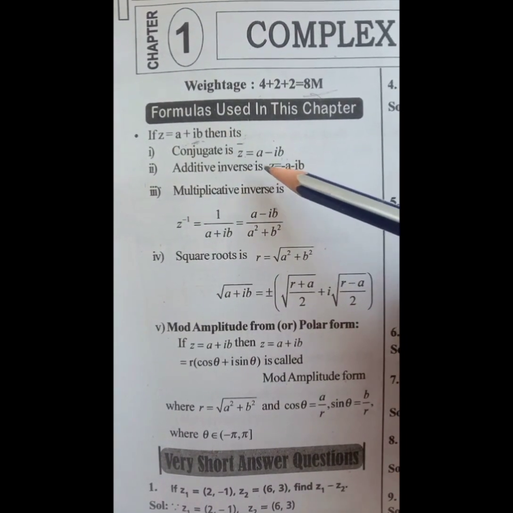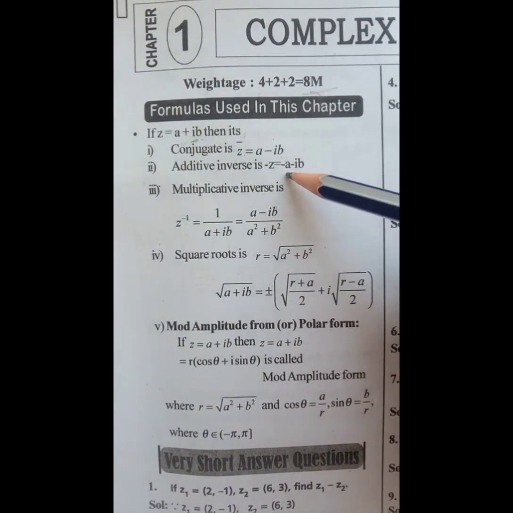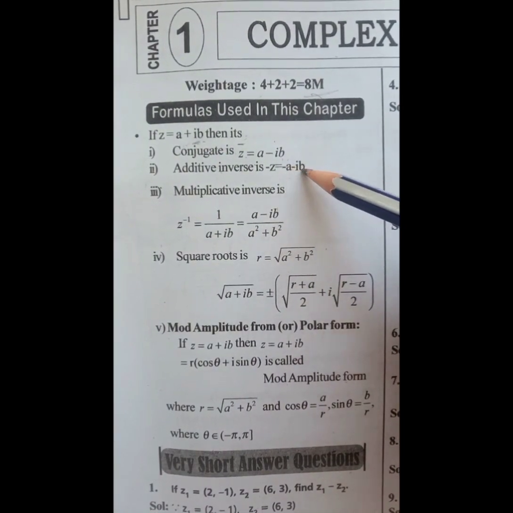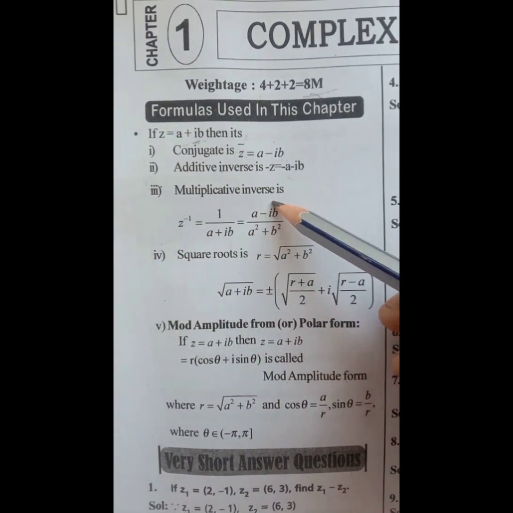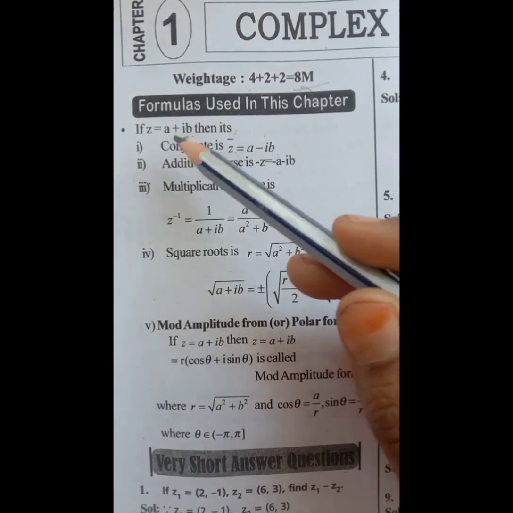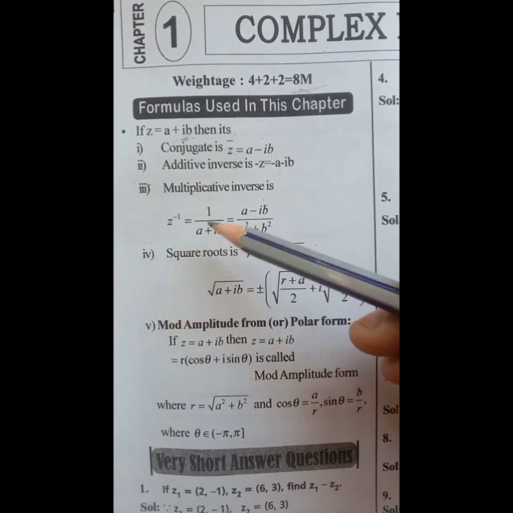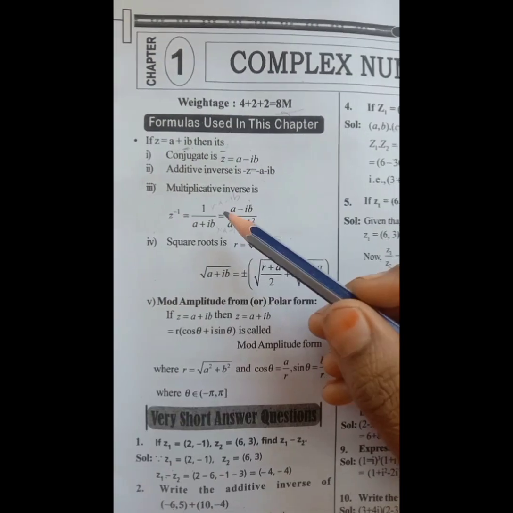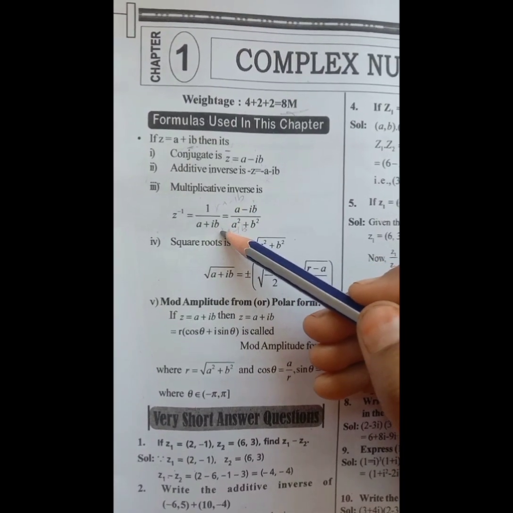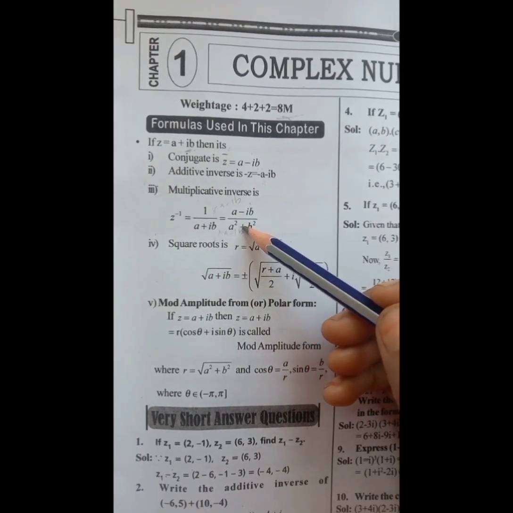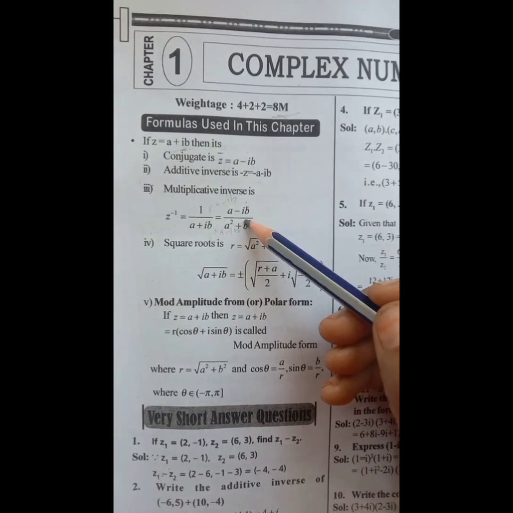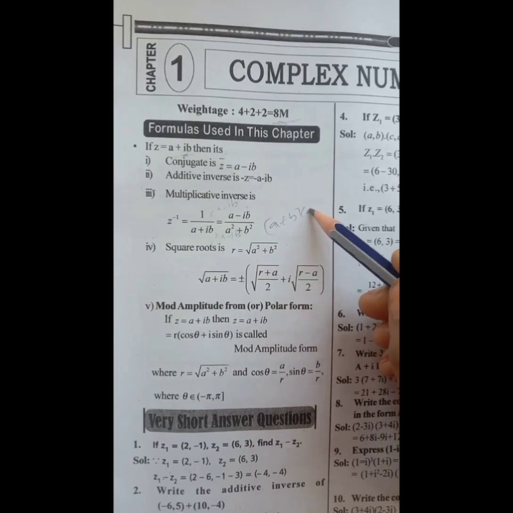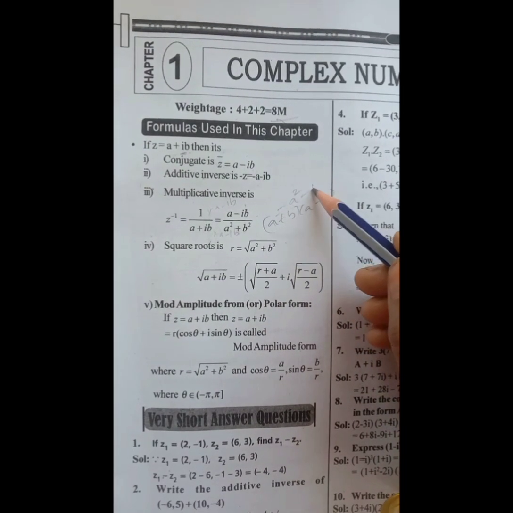Additive inverse is replacing z with minus z, keeping minus for all terms: minus a minus ib. Multiplicative inverse is replacing z with 1 by z, equals 1 by a plus ib. Using the rationalizing technique, multiplying and dividing with a minus ib is known as the rationalizing concept, equals a minus ib by a plus ib into a minus ib. A plus b into a minus b equals a square minus b square. This is the formula.